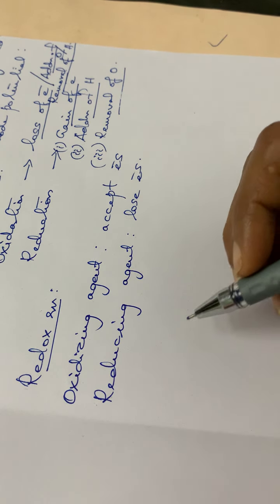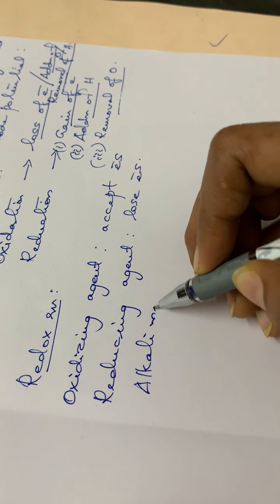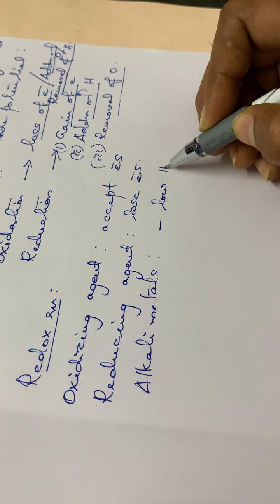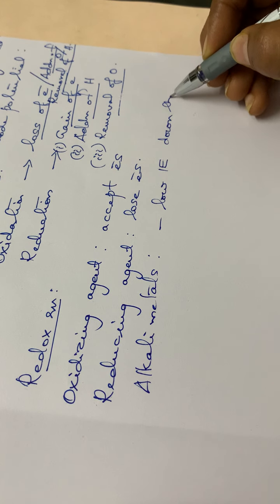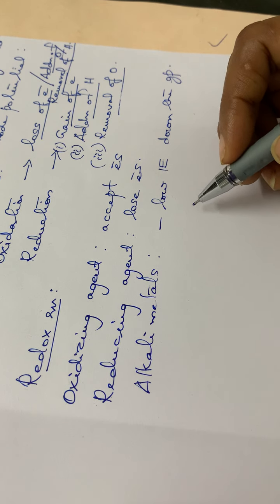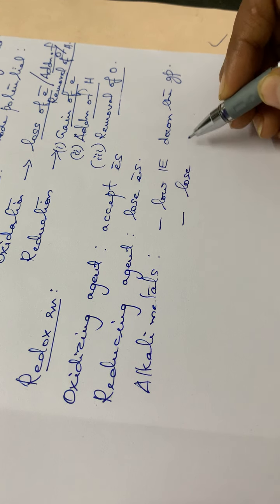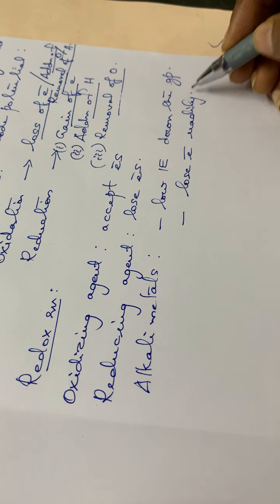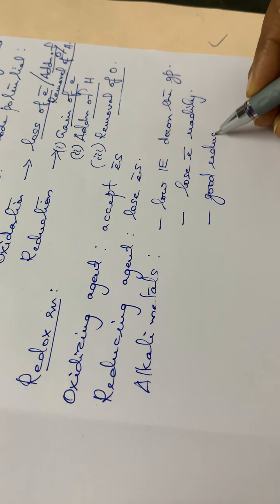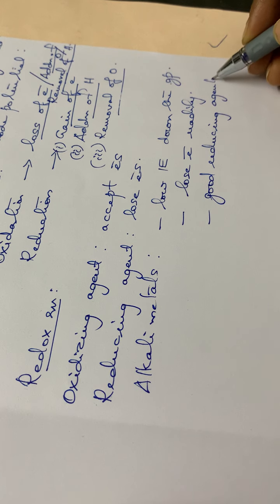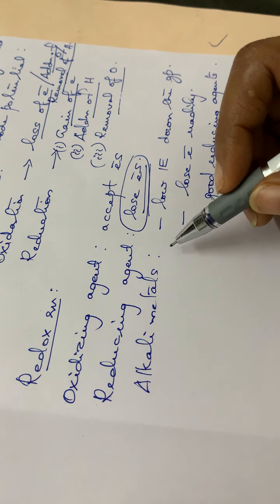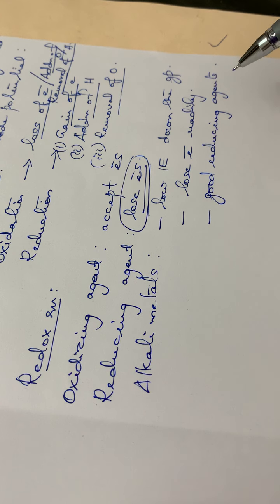And also see here in the case of alkali metals, we have been discussing the case of alkali metals, they have a low ionization energy down the group, and as a result they can lose electrons readily. Therefore we can say that these alkali metals are good reducing agents. Reducing agents are those substances which can lose electrons.